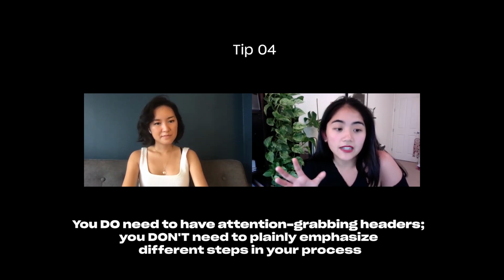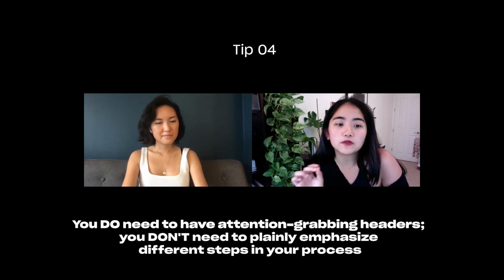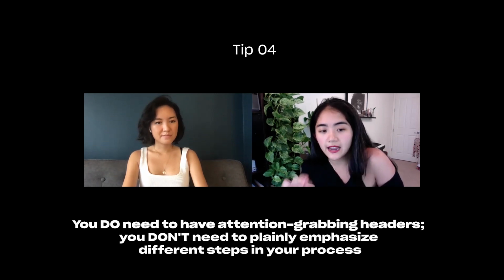One of the things that I have been seeing a lot when I try to do research on really good portfolios is how people organize their thoughts into headers. And so I'm going to go on the point that we made where we say that you do need to have attention grabbing headers, but you don't need to plainly emphasize different steps in your process.